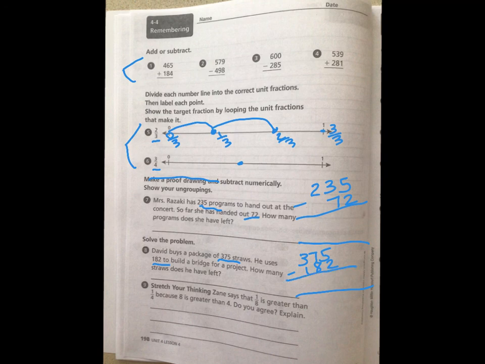Ooh, look at stretch your thinking. It says, Zane says that 1/8 is greater or bigger than 1 over 4 because 8 is greater than 4. Do you agree? Well, what I might do is I might look at both of these on the other side of my paper and see which one's bigger, okay, because you've got your chart. So you could write down the answer to that, okay?